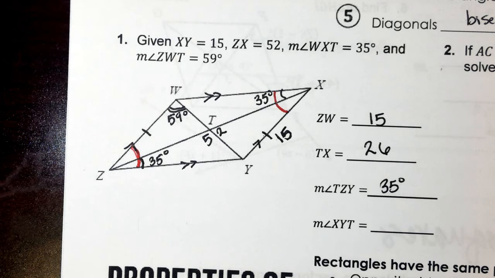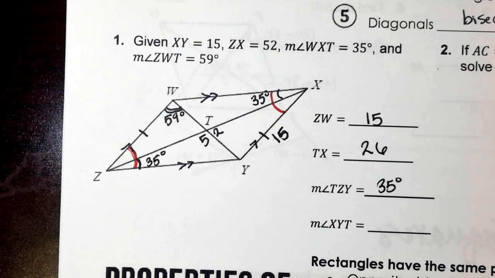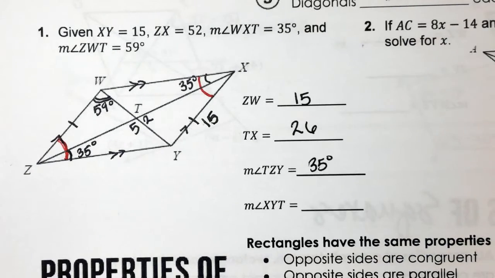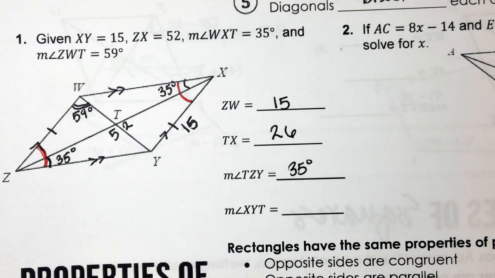I'll do the next one for DJ. No, that ain't a DJ problem. It's too easy. Madison, angle XYT. Huh? 52 is not on an angle, so I don't know why you would say that. 52 is ZX, which is a diagonal, which is a side.